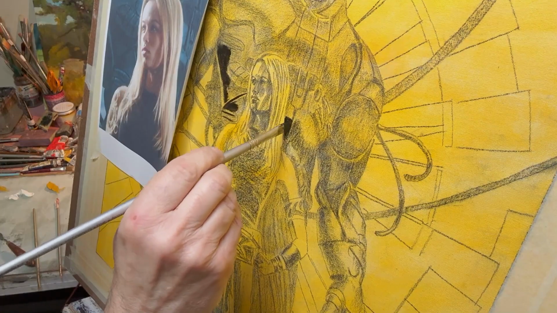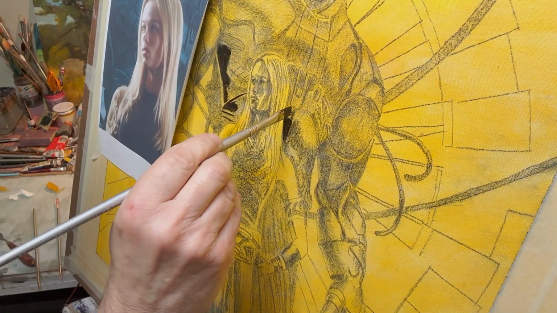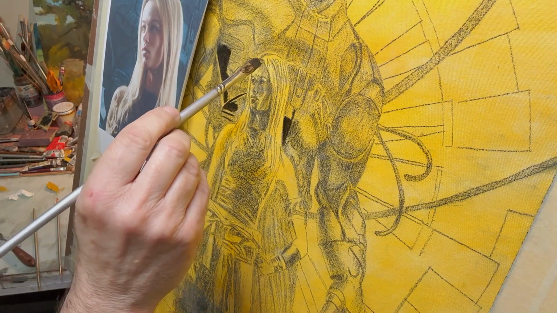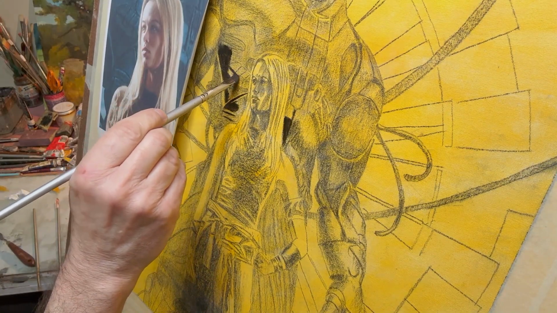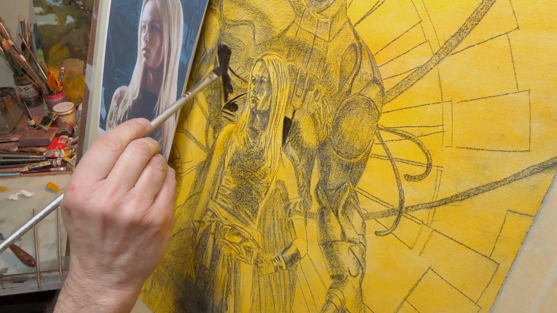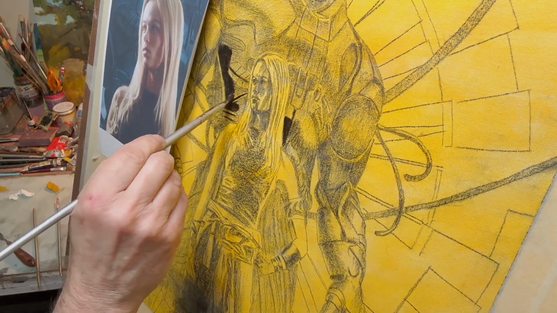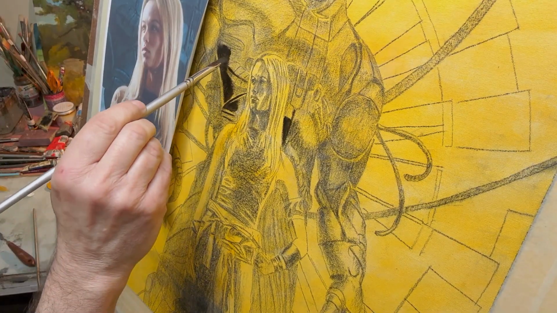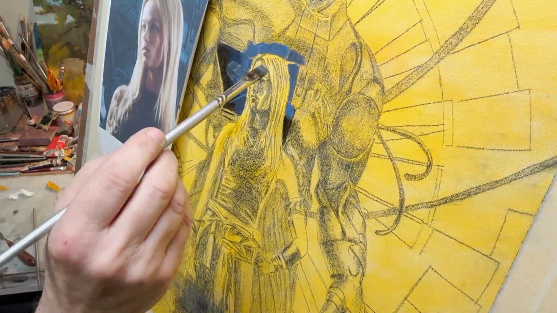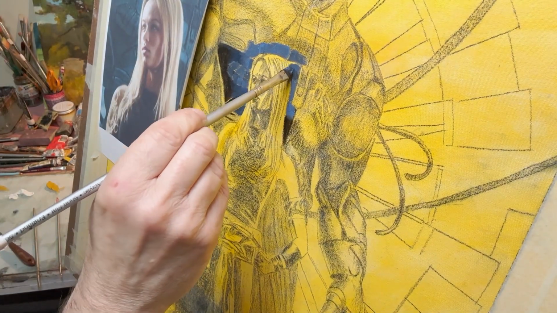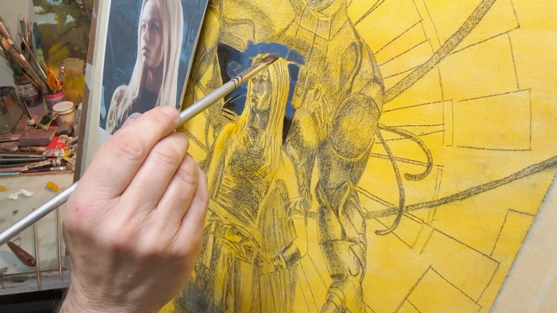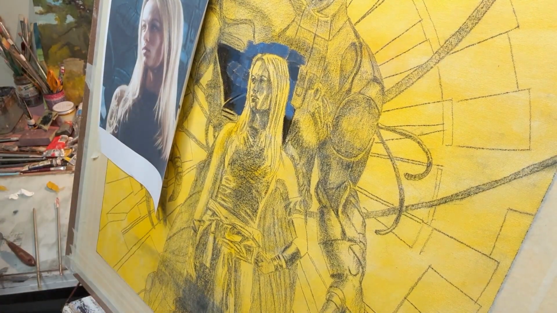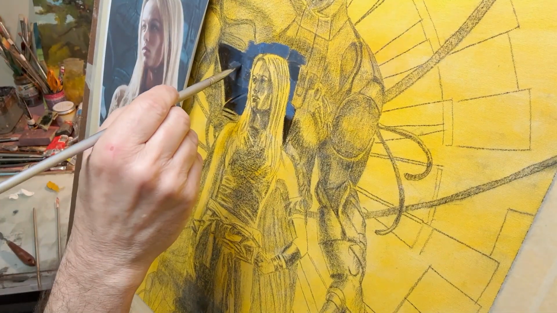I often use chisel brushes, especially in these initial stages, because it's possible to get a variety of strokes from broad to fine line with a single brush. So I mixed a bit of lighter blue in with the ultramarine, and this blue is the cerulean blue, which is a much colder blue than the ultramarine. It just adds a bit of variety.